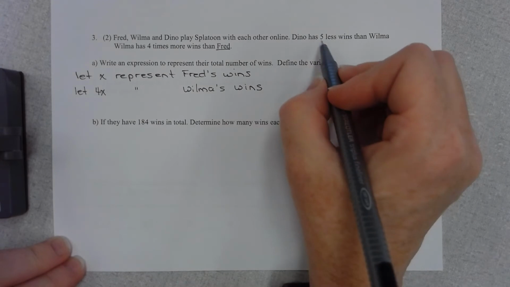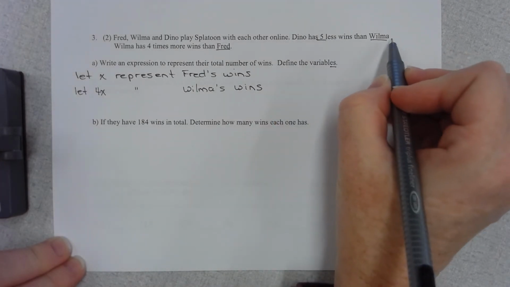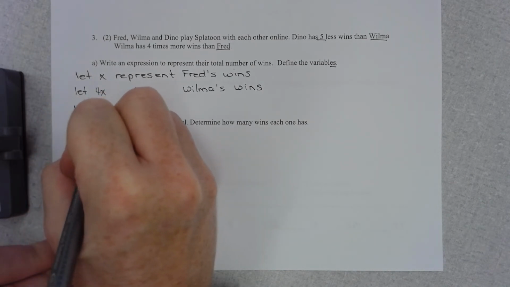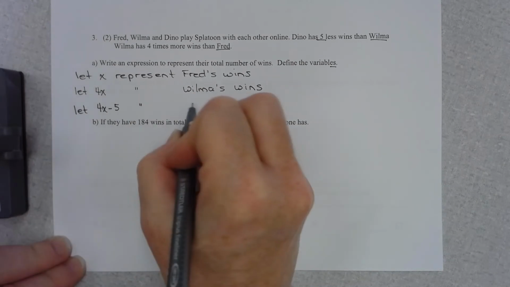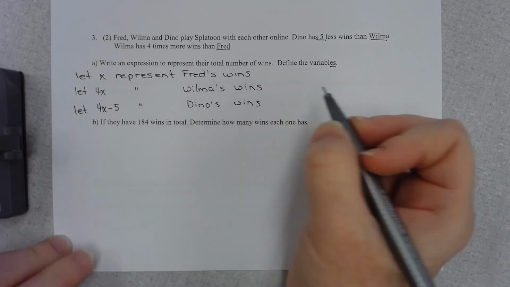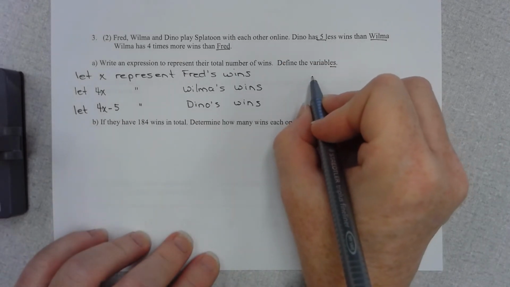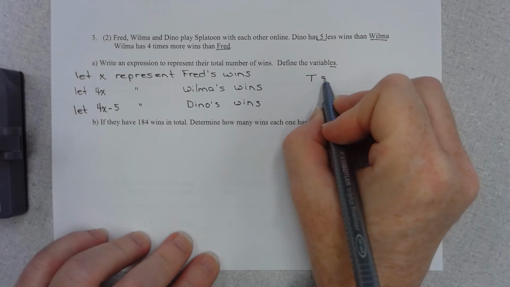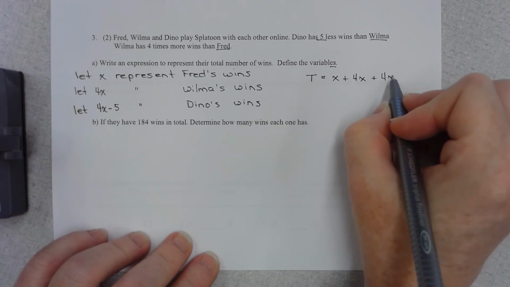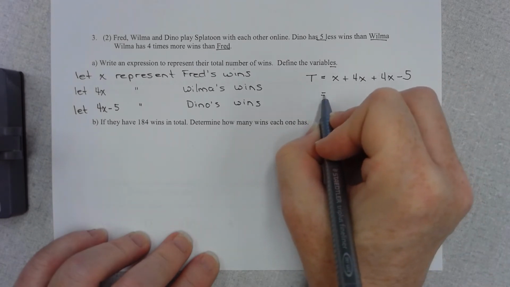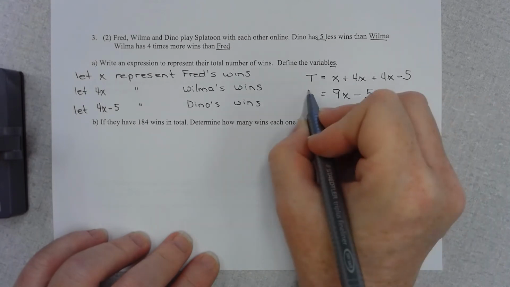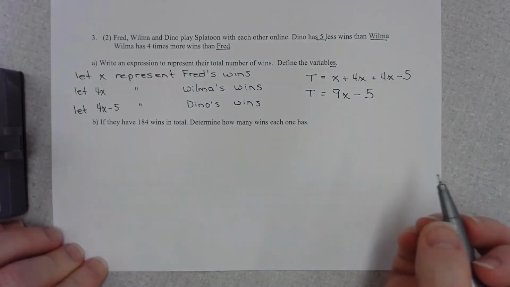And then we know that Dino has 5 less wins than Wilma. Well, we know that Wilma is 4x, so if Dino has 5 less than that, then it's got to be 4x minus 5. That's going to represent Dino's wins. So now we have to write an expression for their total number of wins. The total number of wins is going to equal x plus 4x plus 4x minus 5. So that's going to equal x plus 4x is 9x minus 5. So we know the total number of wins is going to equal 9x minus 5.